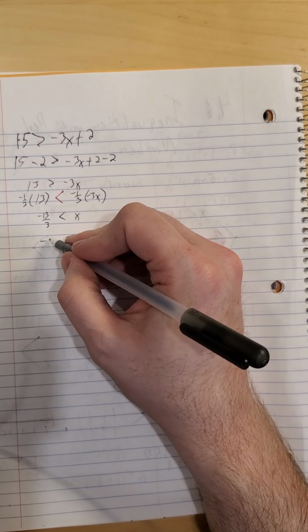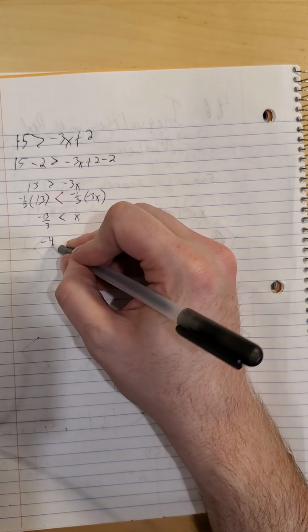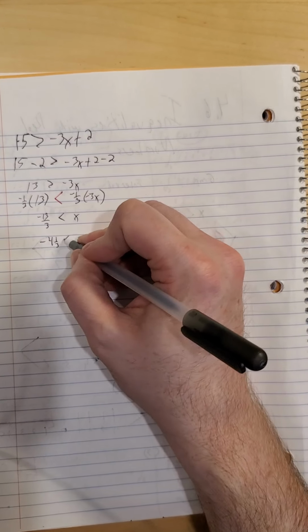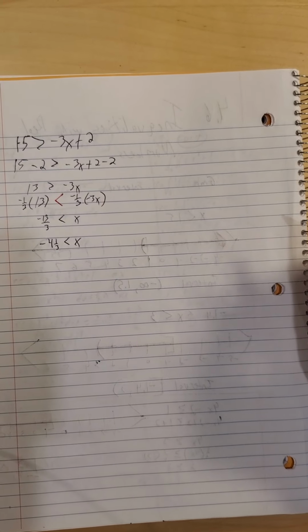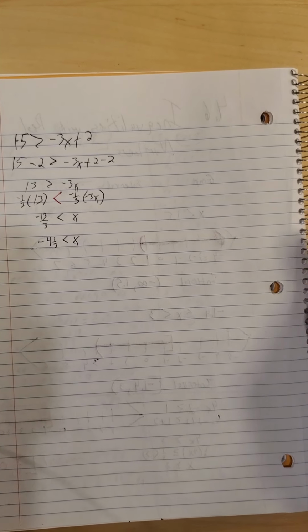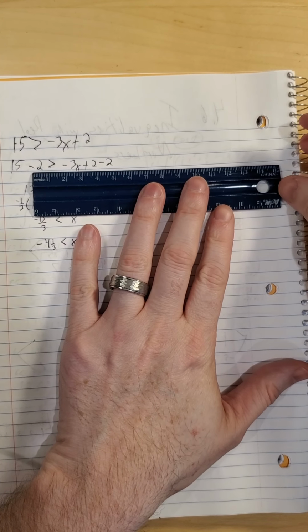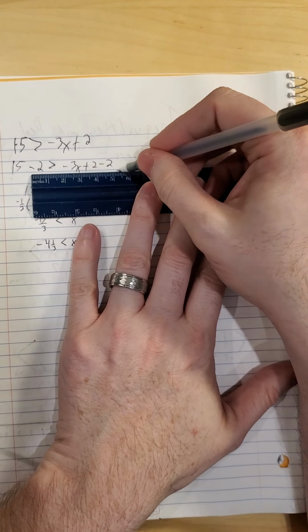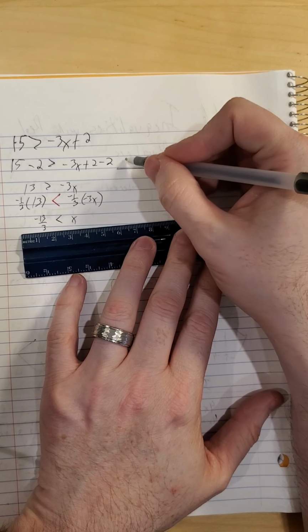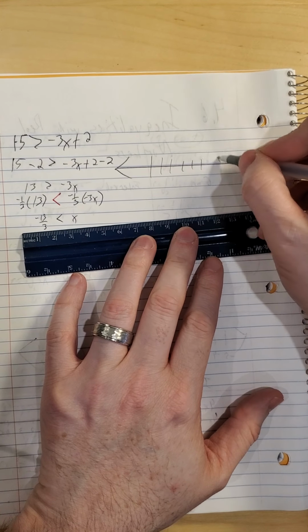Negative over a positive is negative. 3 will go into 13 4 times with 1 left over. So -4 1/3 is strictly less than x. After that, all the graphing is the same as what we have been doing. So we put our scale on there.